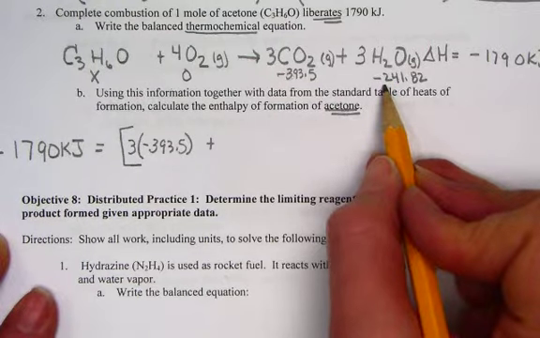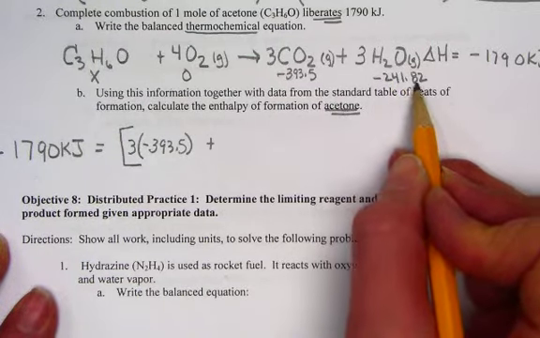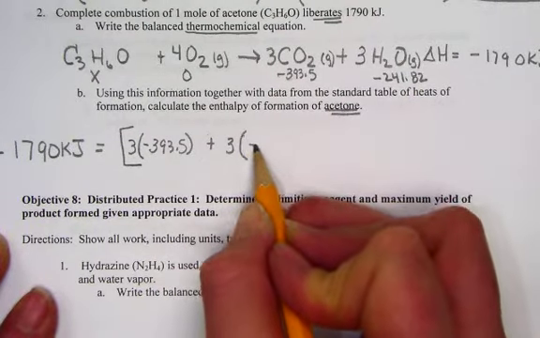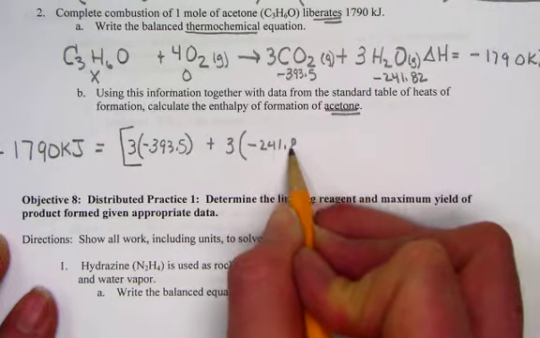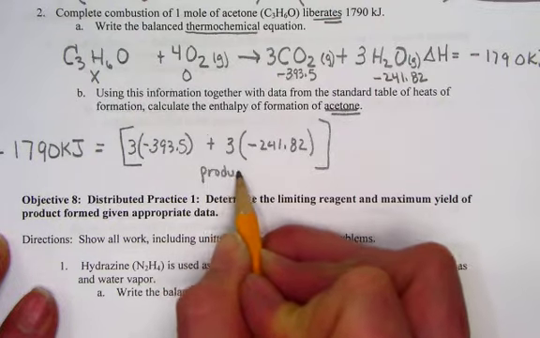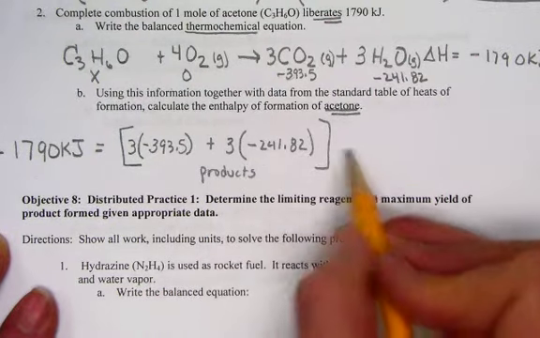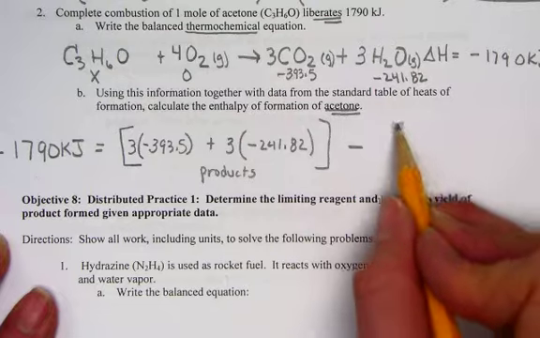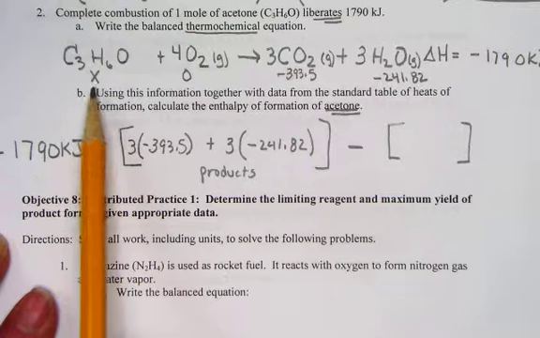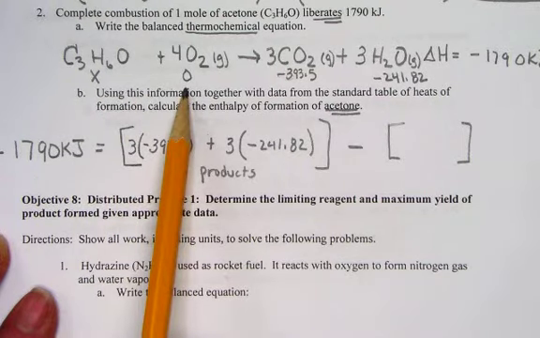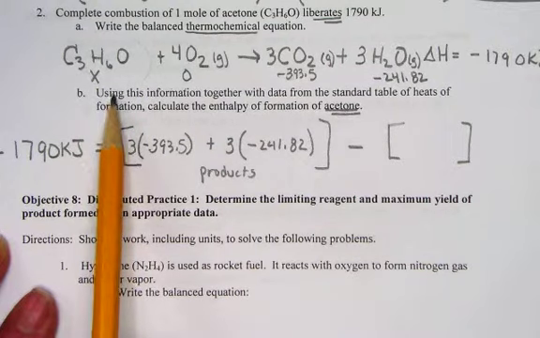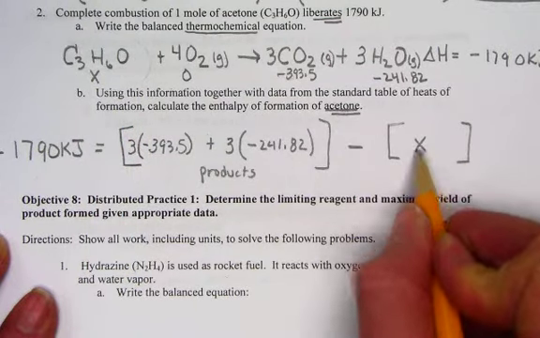The water, we found a value of negative 241.82. We'll need to distribute a 3 times negative 241.82. The sum of the products is written inside of these brackets, minus the sum of the reactant. The reactant has a value of x plus 0. X is our target, what we're trying to solve for, the value of kilojoules of acetone. We'll simply write minus x.